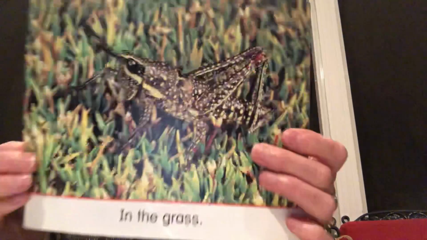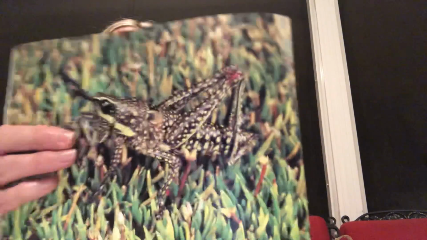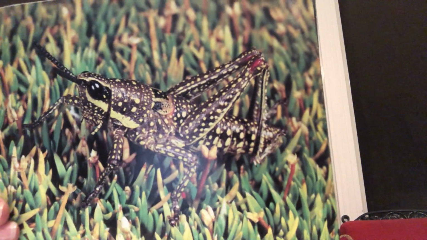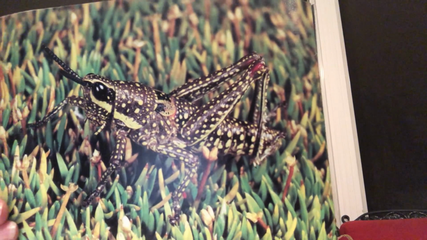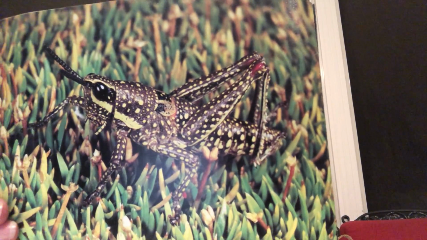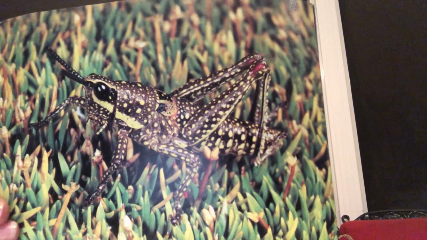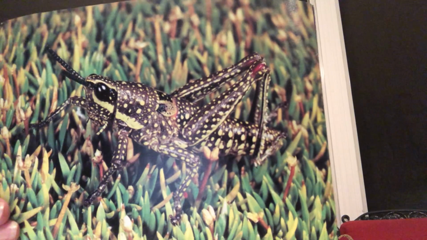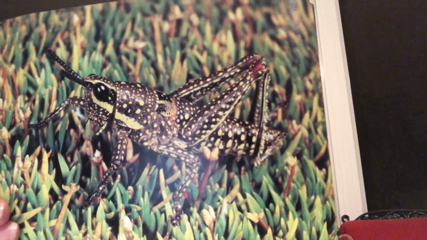Now the next one, I bet you know this one, is the grasshopper. The grasshopper lives in grass or fields that often have the same color as itself. It counts on being able to jump to escape from enemies, and it can leap up to 20 times its body length.